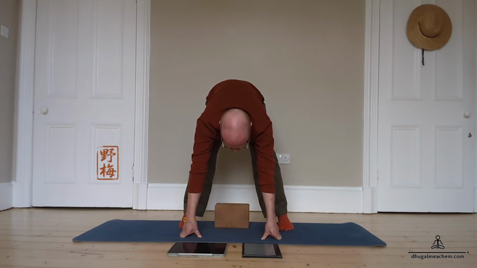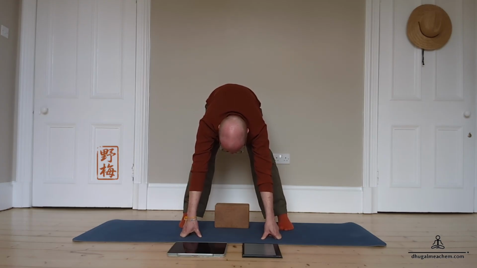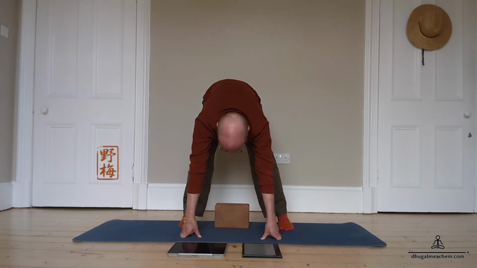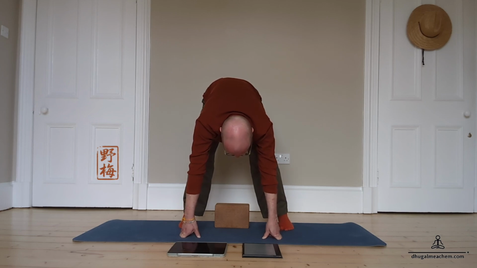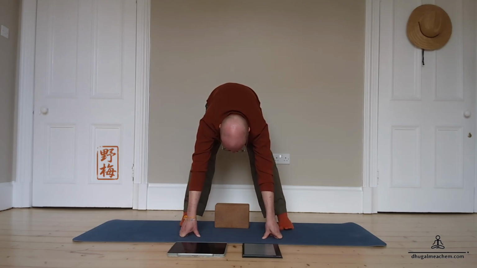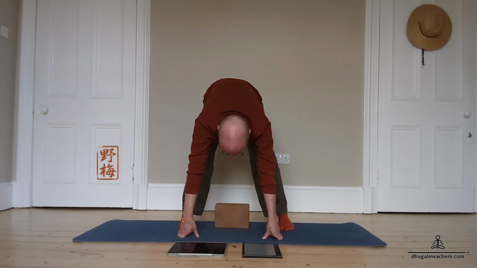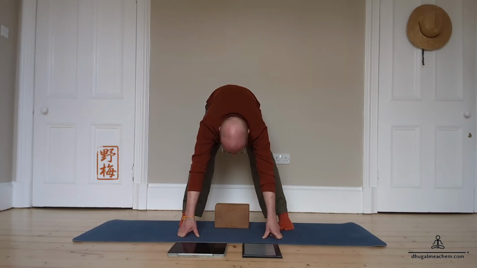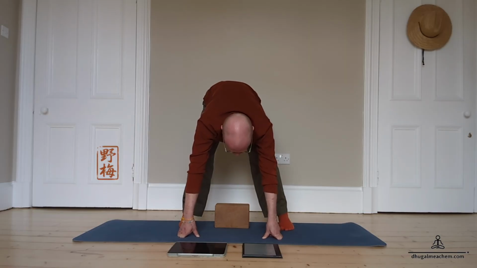There are 5 fundamental principles in a functional yin practice. And the one I want to talk about today is that each and every pose has a target area.